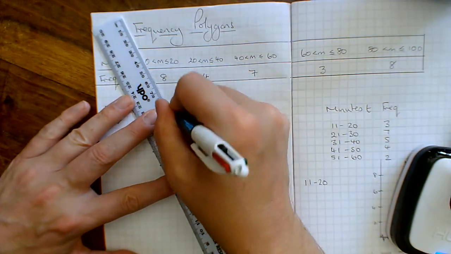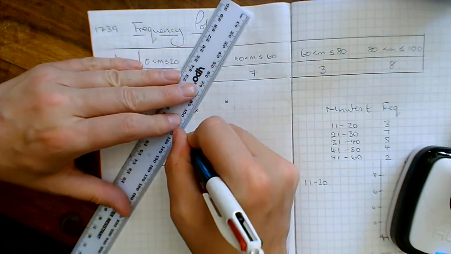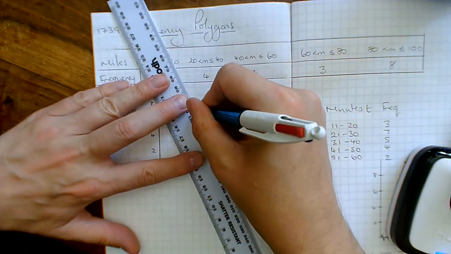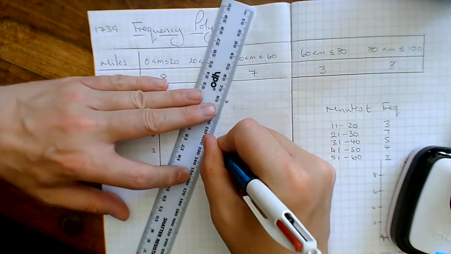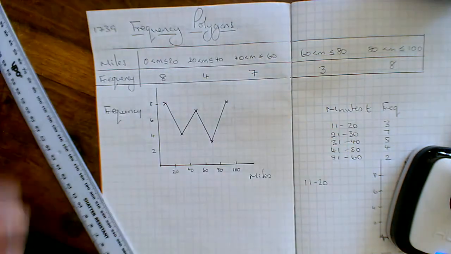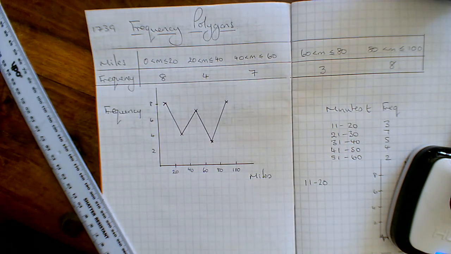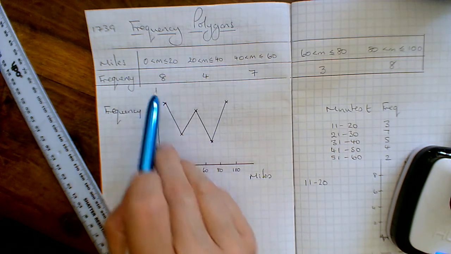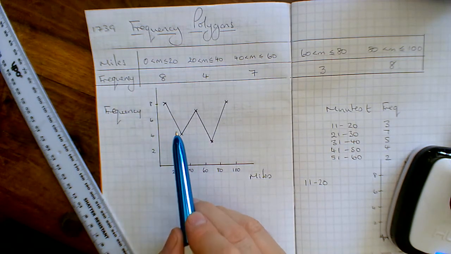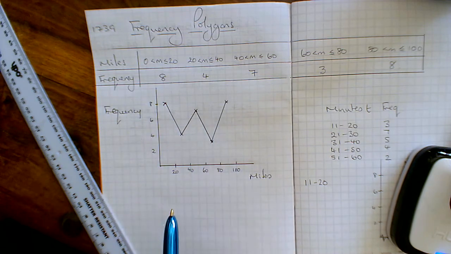You just join them up one at a time, going along the line. That one's next, then this one down the bottom, and then that one up the top, and that W shape is my frequency polygon. And that's it really for frequency polygons, fairly easy. Middle of the group, go up to the number, put it across. You do that for all the groups, join them all together. That's all.